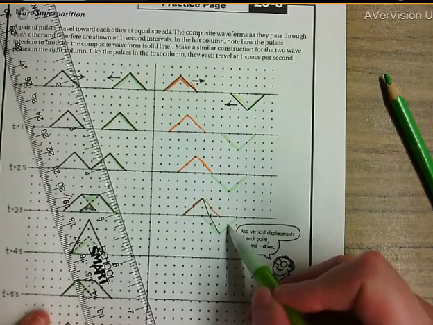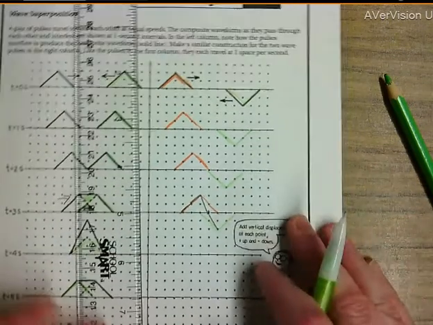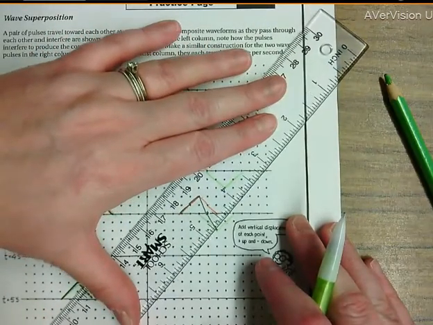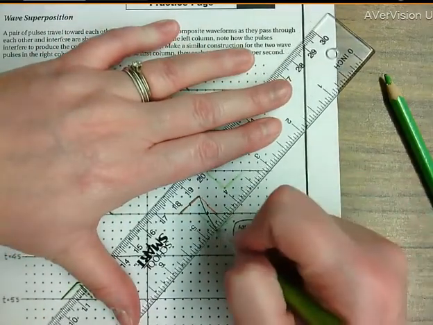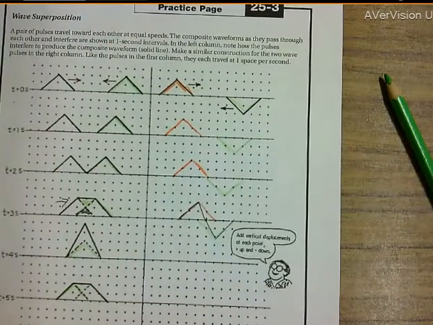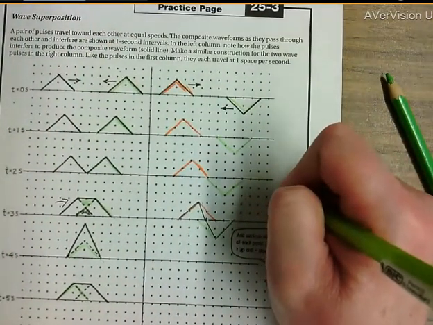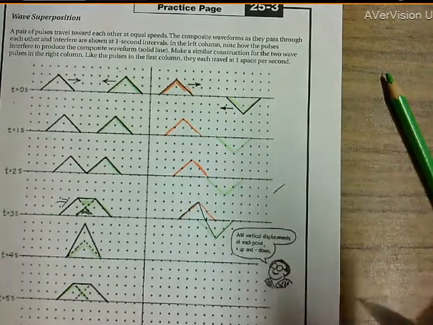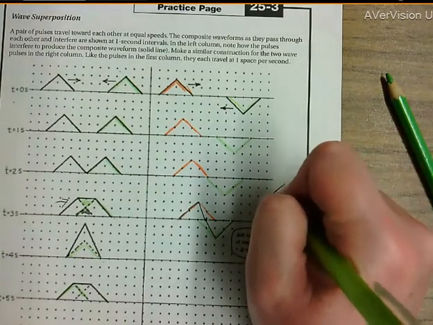Now here I have minus 1 and nothing, so the rest of this is going to follow this green wave. So this is what my interference looks like.